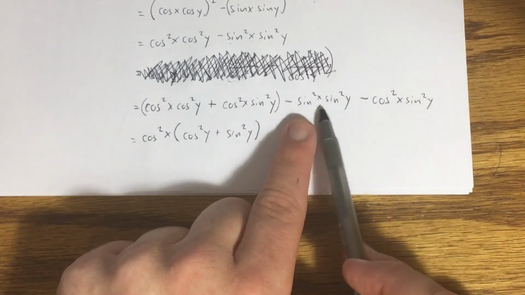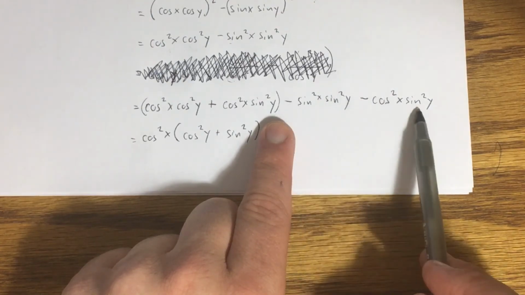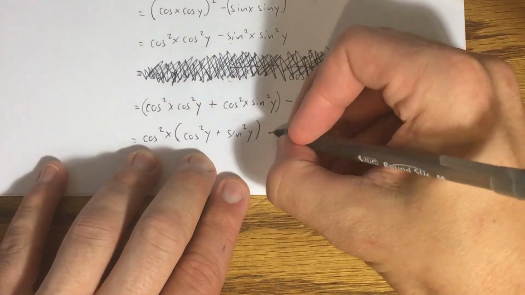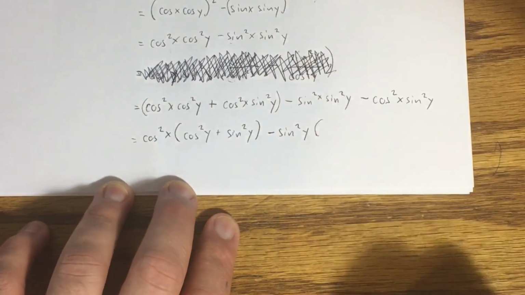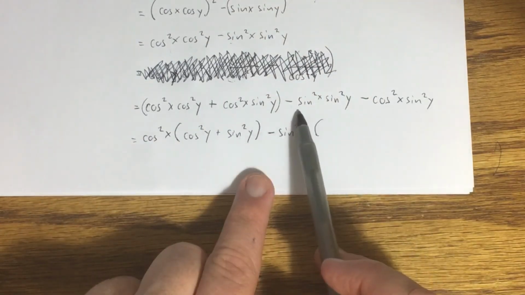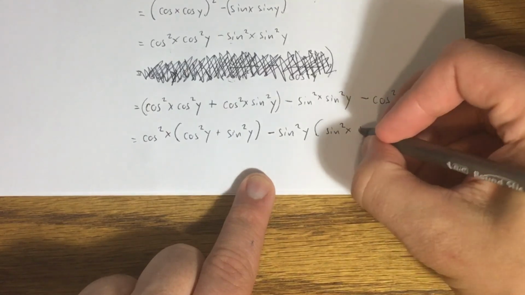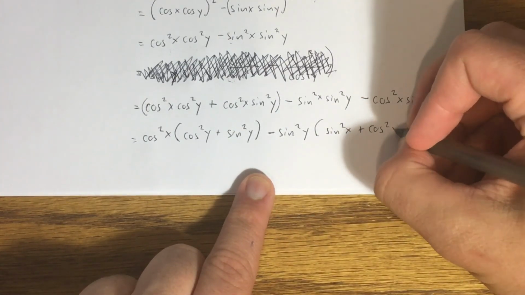I'm going to do something similar here. I can factor a negative sine squared of y, because that's showing up in both terms. I'm bringing the negative out with it. Negative sine squared of y. And what's left in parentheses here? Well, because the negative came out, I have a positive sine squared of x, and plus, because again the minus came out, that's a plus now, cosine squared of x.